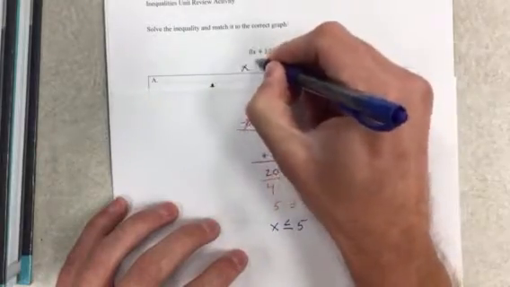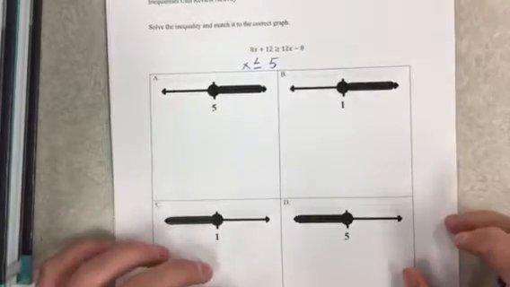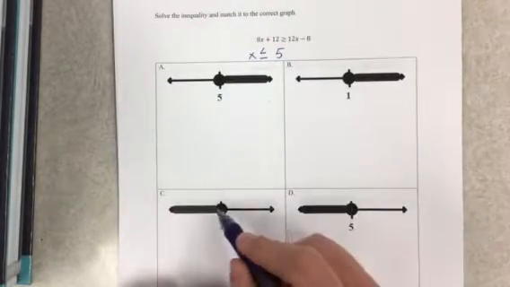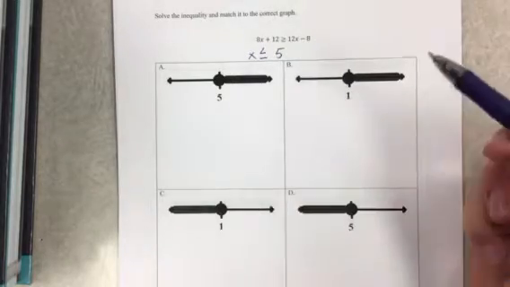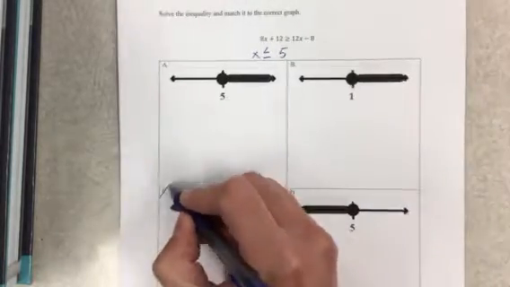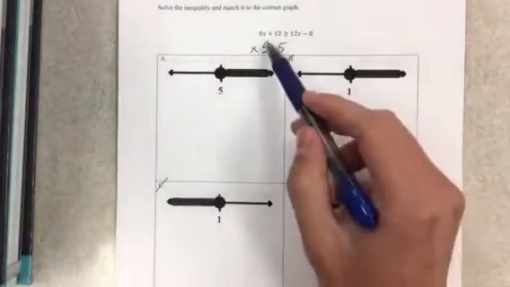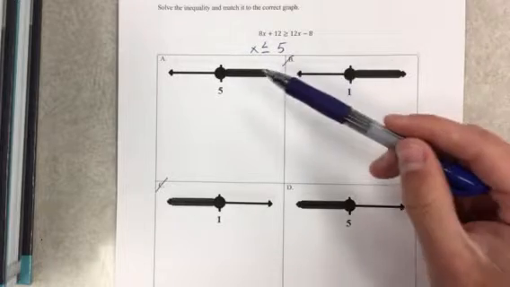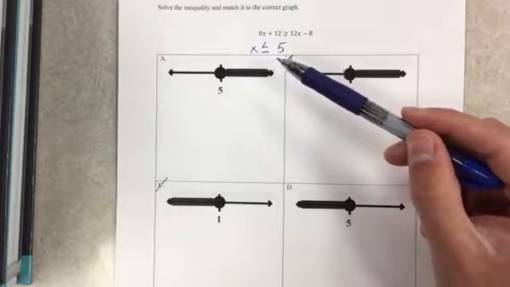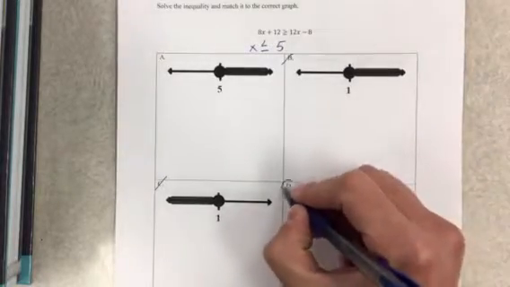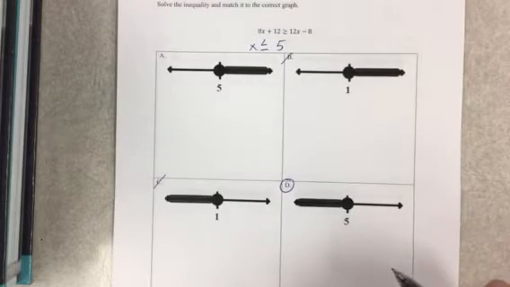So you've got x is less than or equal to 5. Okay, now we need to figure out which graph matches it. In all 4 of our graphs, the point is filled in, so we know that all of them are still possible, but we got 5. So these answers with 1 clearly cannot be correct. And the arrow this time is pointing to the left. And remember, we can only use this trick when the variable is on the left-hand side, which it is. So all of these values in graph D are less than 5. So D would be the correct answer.